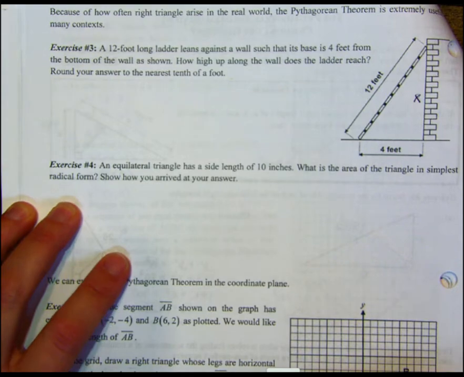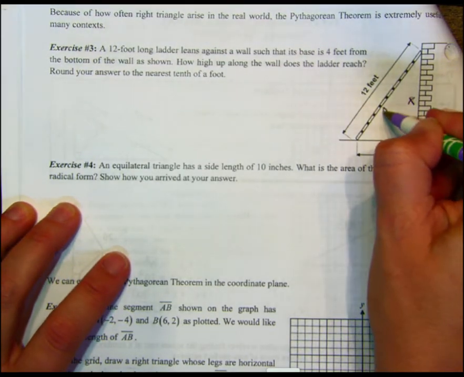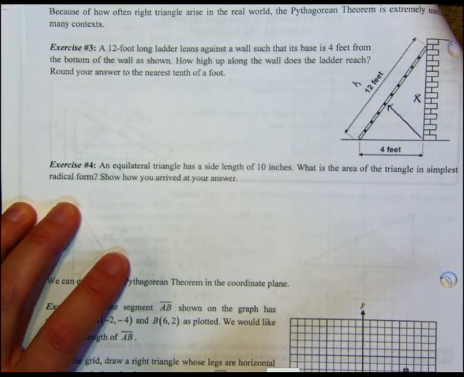With exercise number 3, it says a 12-foot long ladder leans against a wall such that it is 4 feet from the base of the bottom of the wall. As shown, how high up the wall does the ladder reach? Round your answer to the nearest tenth. So I'm going to call this x. That's the thing I'm looking for. I'm going to find my hypotenuse, and then I can plug into my formula.